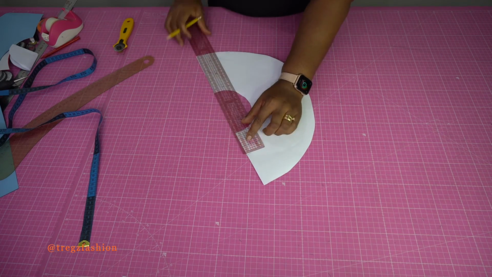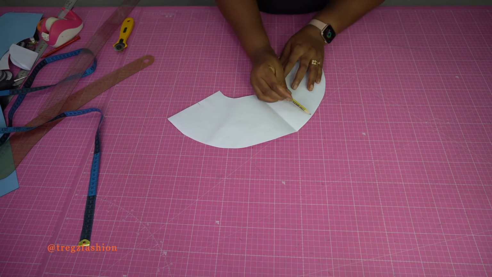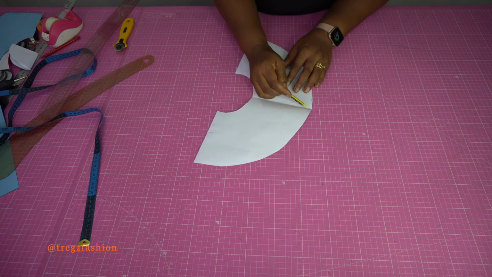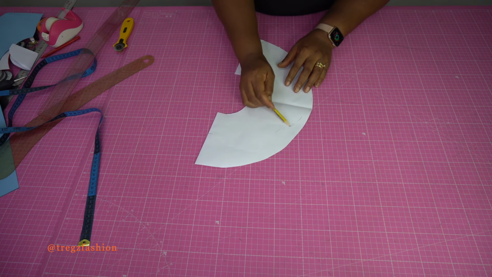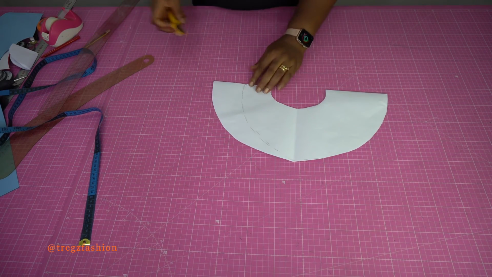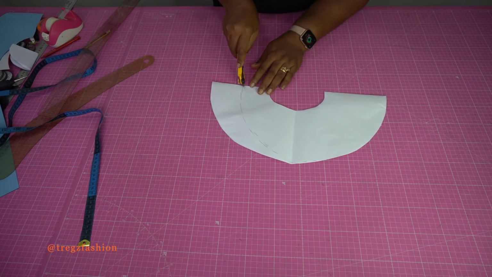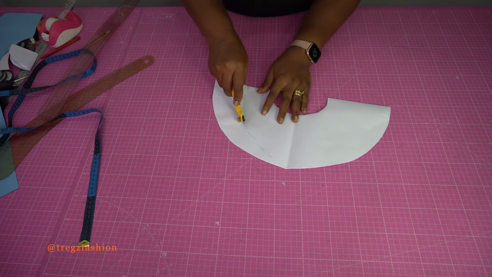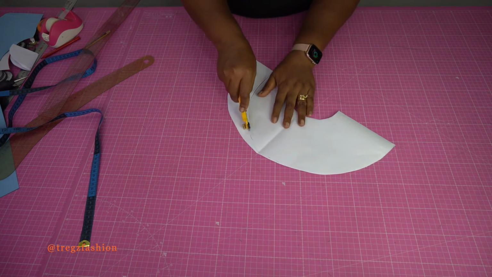I'm using 6 cm here, and then you curve it just the way you did for the other part, something like so. Okay, because the lower side, or the side where the armhole is, is slightly shorter, so that's why we are doing it like this.